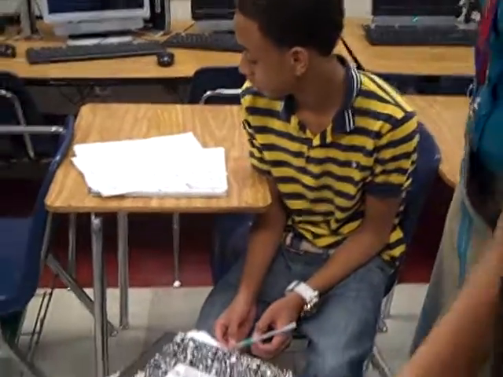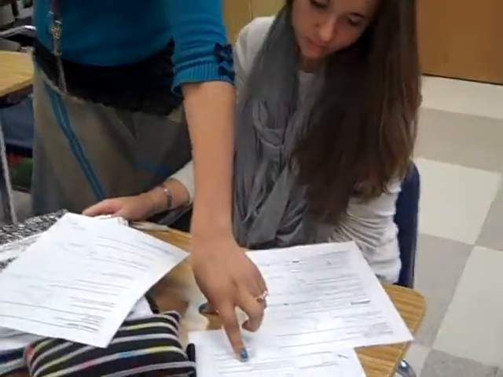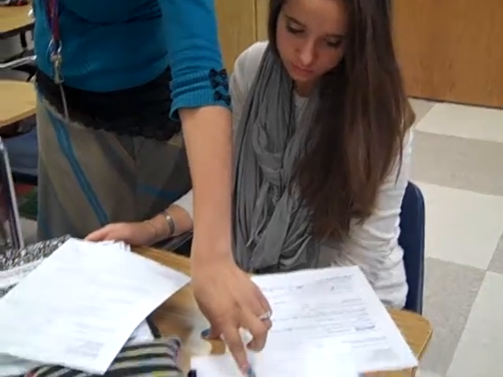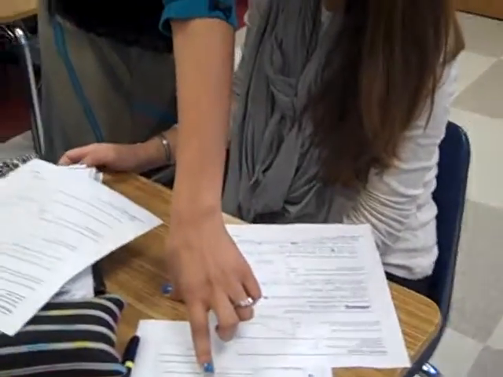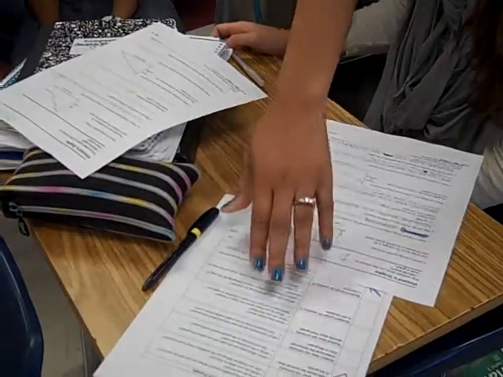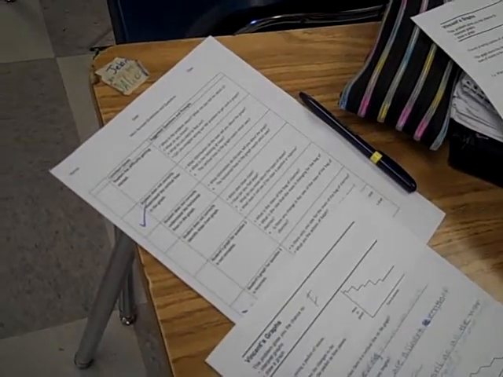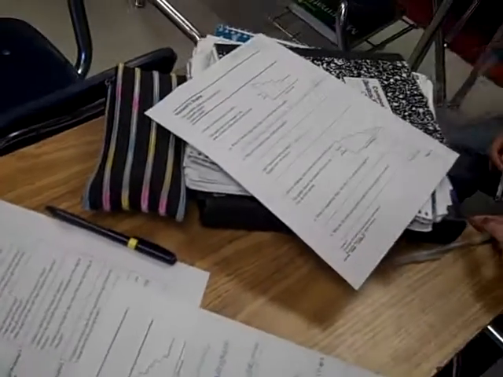Okay. Let me see. I don't think I ended up putting any good questions about that one. I think this one would be more about what information the graph tells us.